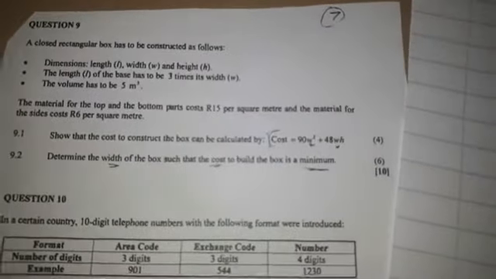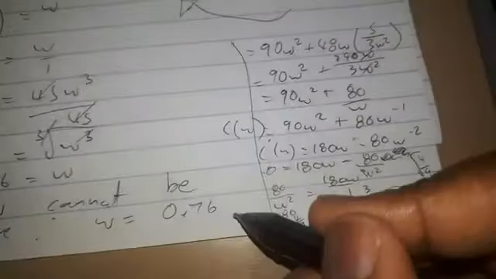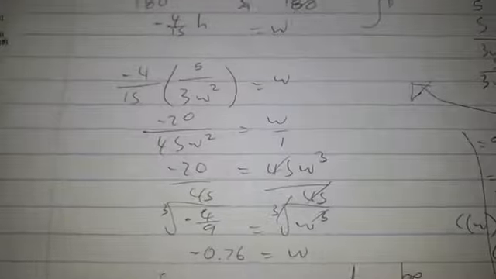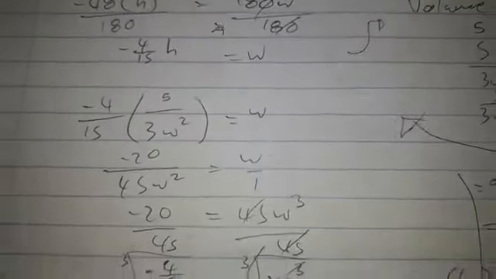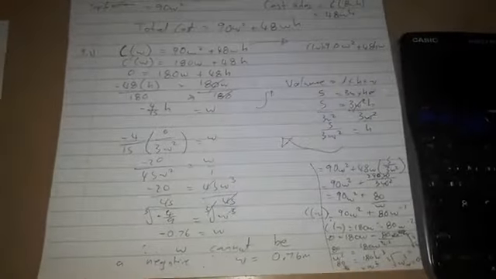So the question had said determine the width of the box such that the bill will be a minimum. So the width is just 0.76 meters. So that will give you how many marks? 6. So now we can move on to question number 10 after doing all this work. Where does this question start? This is like 9.2. So 9.2 starts here. So now let's move on to question number 10.